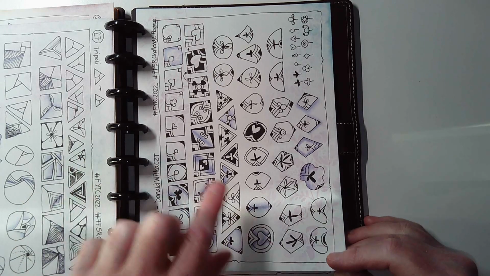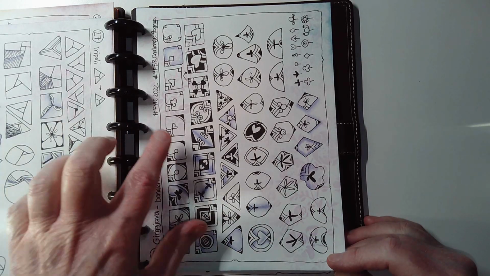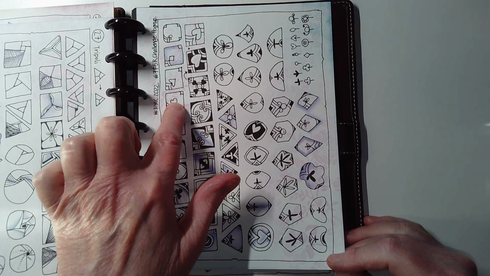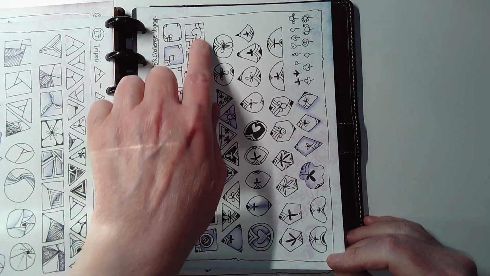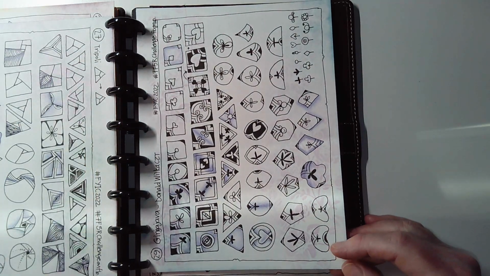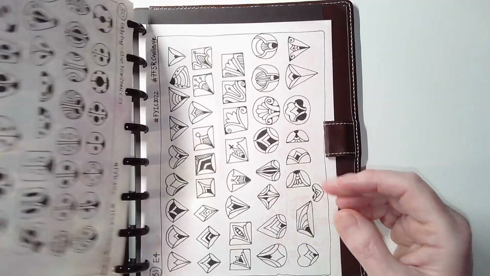I did use others. We've got suit of cards here. So we've got heart, club, diamond, and a spade as well. So, you know.